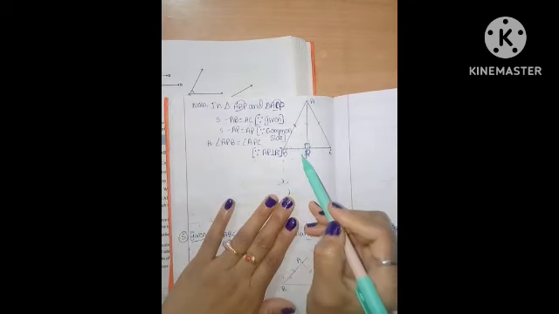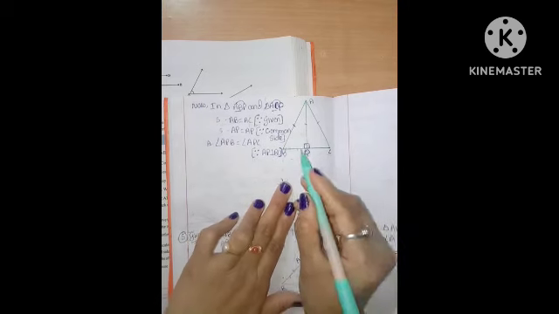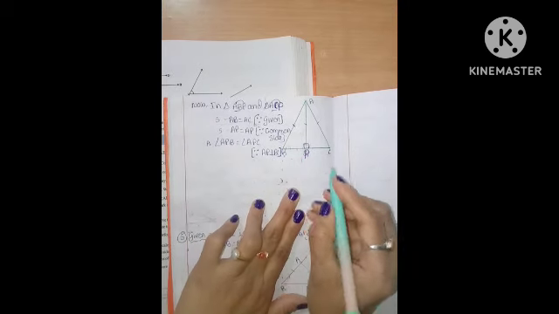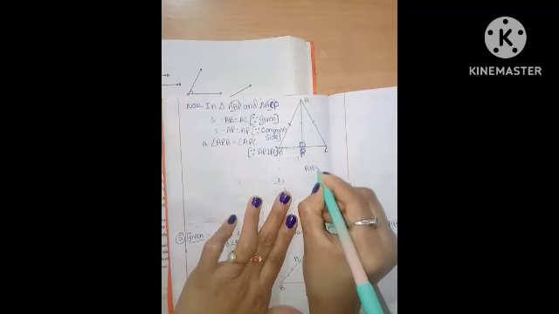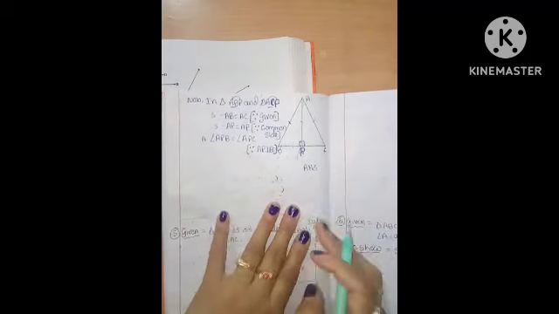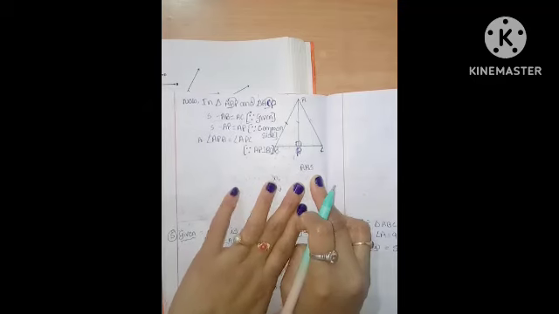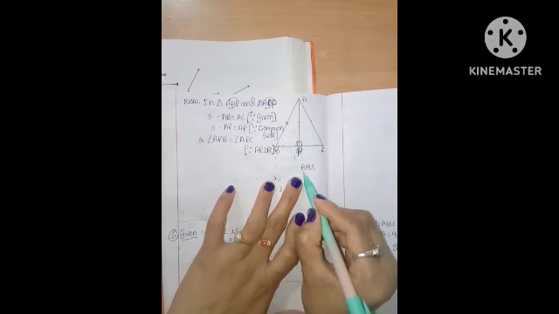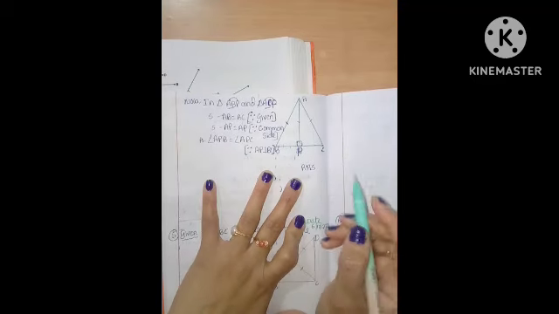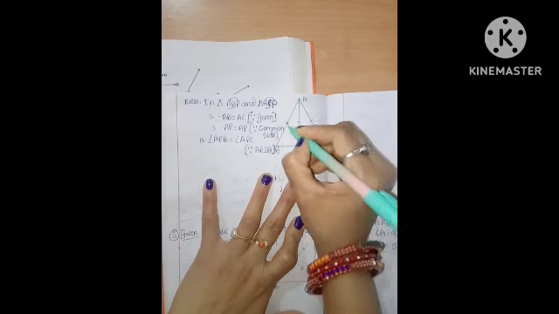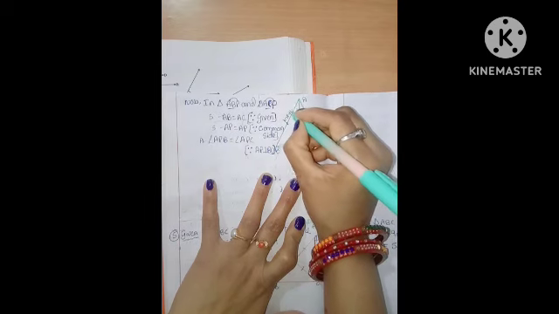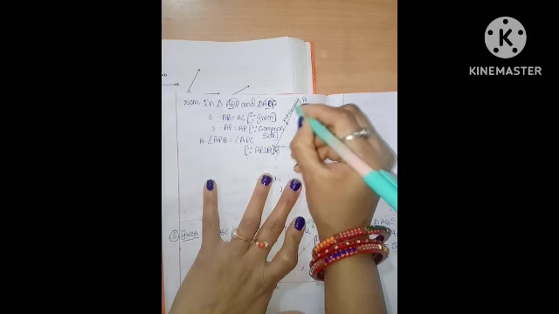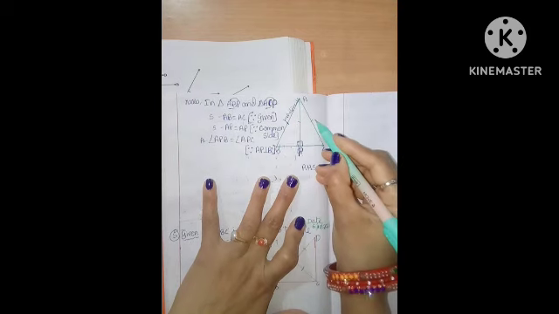What rule is satisfied here? It is the RHS rule. Is it satisfied or not? Since the hint is already given, the RHS congruence rule is being used. Check it once. The side opposite the right angle is the hypotenuse. This is the hypotenuse, and next, this is also a hypotenuse.